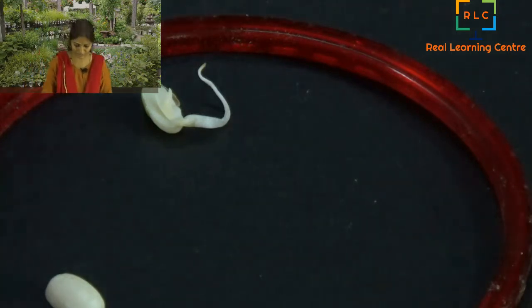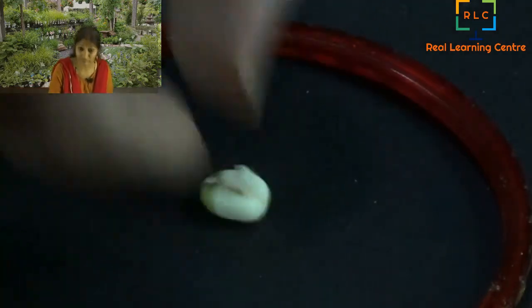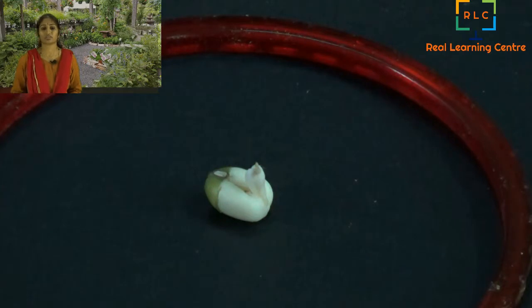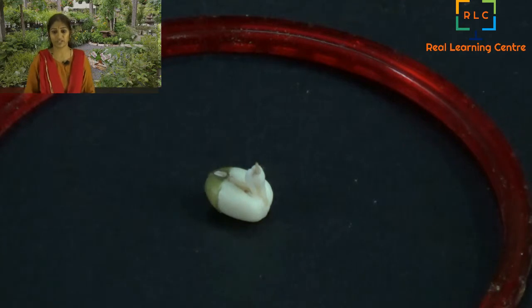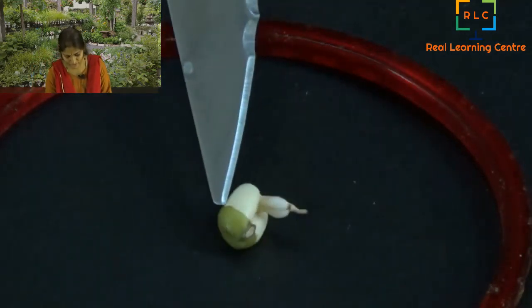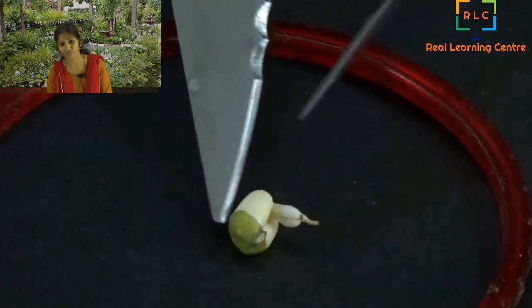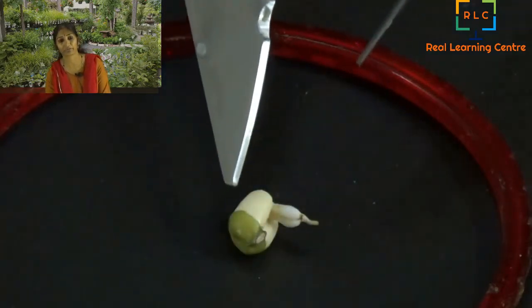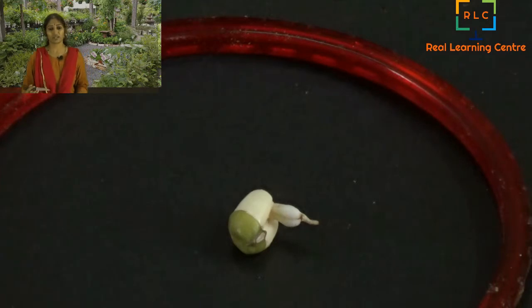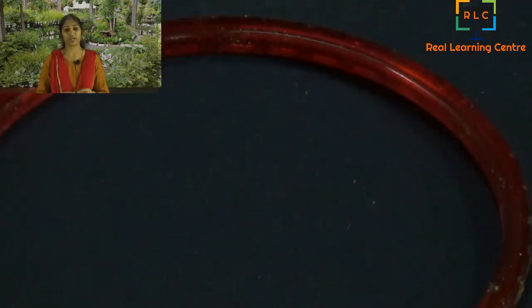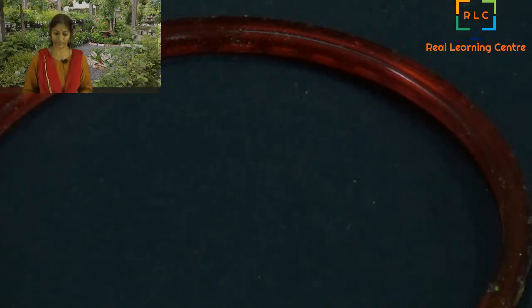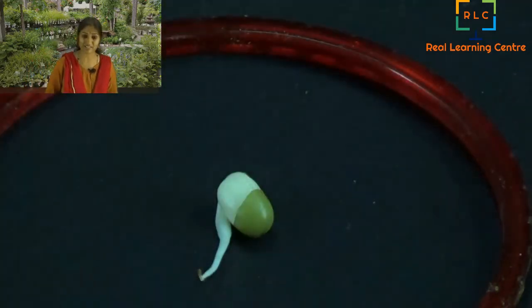Let us see that seed now. So in this particular seed, you see that the seed coat is almost lost, and the embryo of the seed is growing. Now when the seed absorbs water and the embryo is about to ripen, you see that the embryo starts elongating and increases in size.